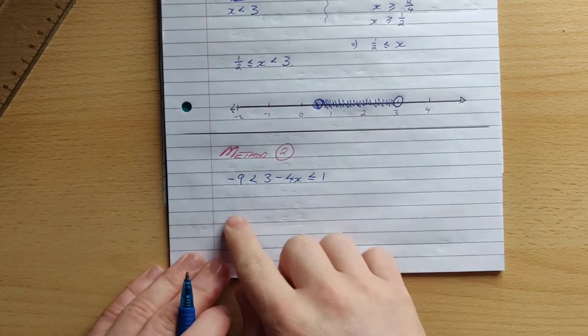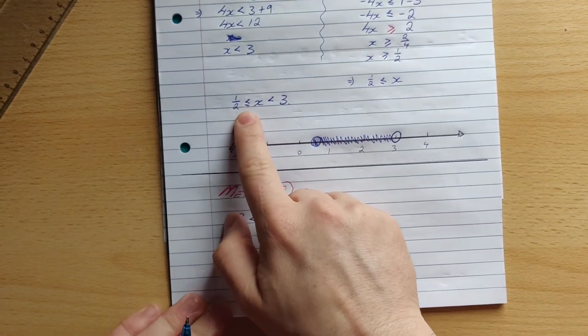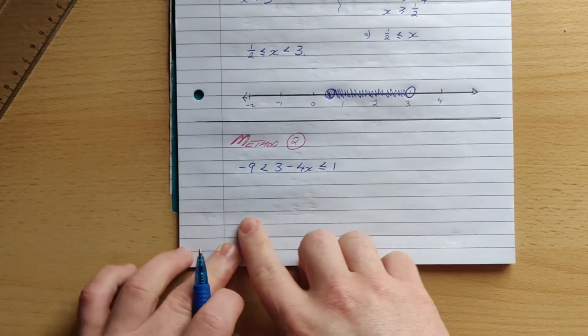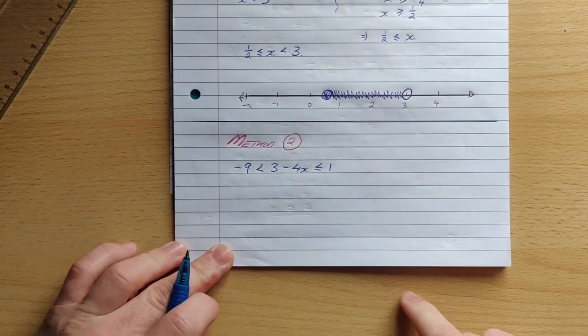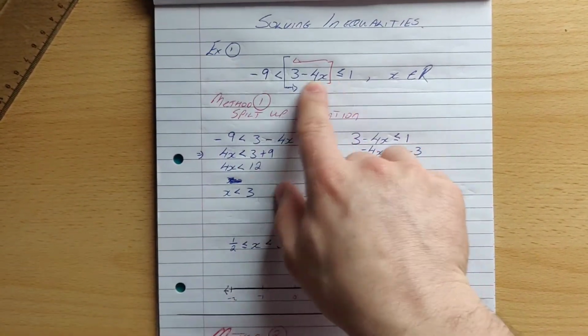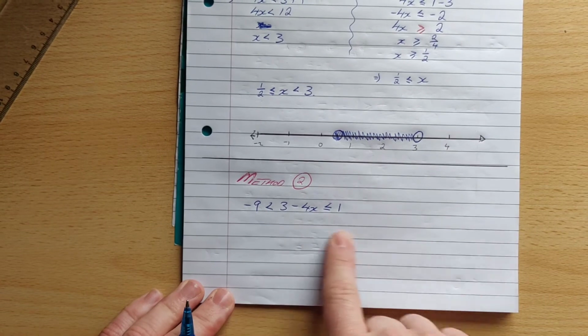So now we know what the answer is from above. It's a half is less than or equal to x less than 3, and that's our solution set. I'm now going to show you how you do method 2, which is the method I personally prefer. Instead of splitting up the inequality like I did up here, you can actually keep the inequality together.